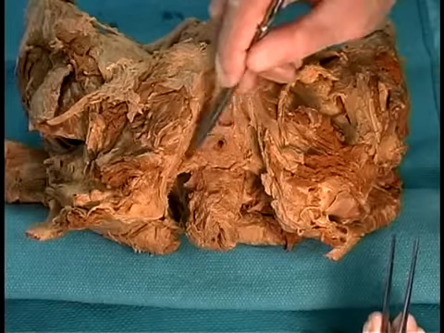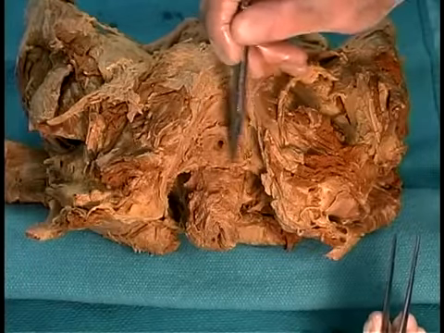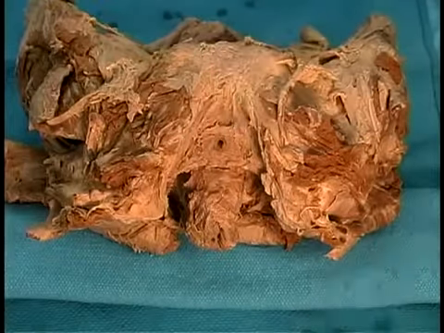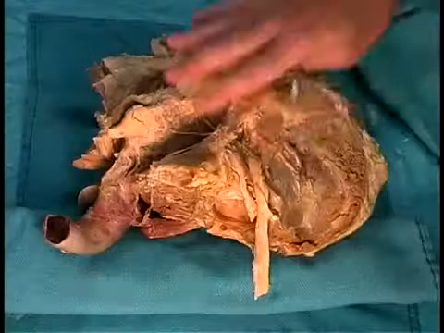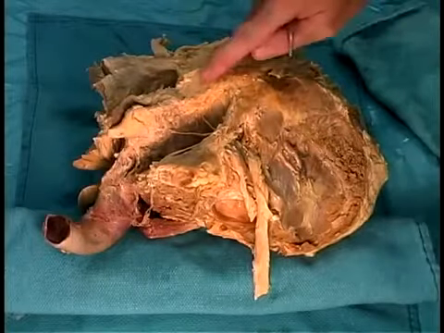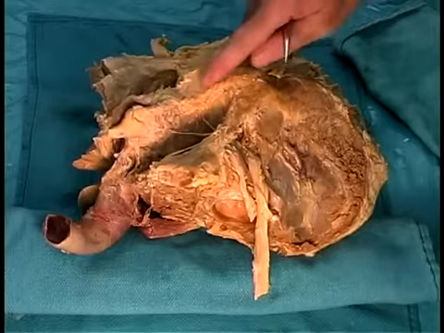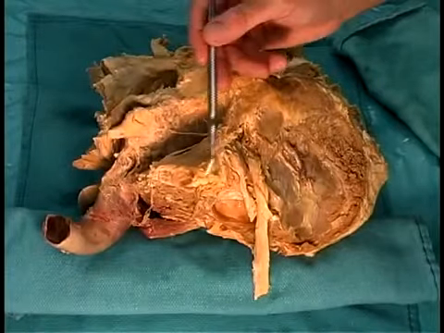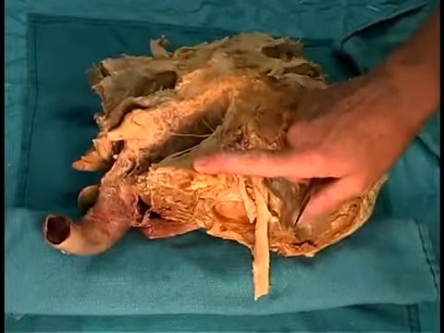micturition, and a few fibers towards the back that are difficult to identify that are called the deep transverse perineus muscles. We're looking at the dorsum of the cadaver. This is the sacrum and the coccyx down in this region. The anal canal, anal opening is right here. The ischiopubic ramus is right here.